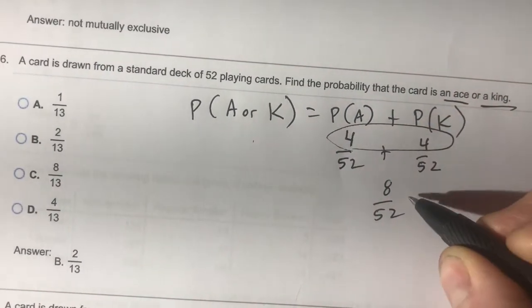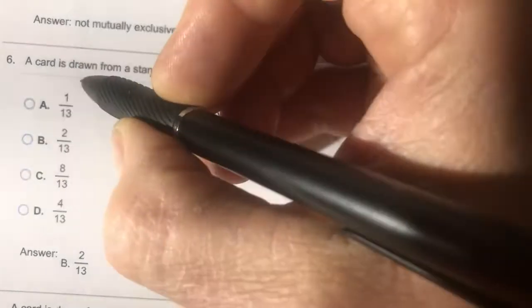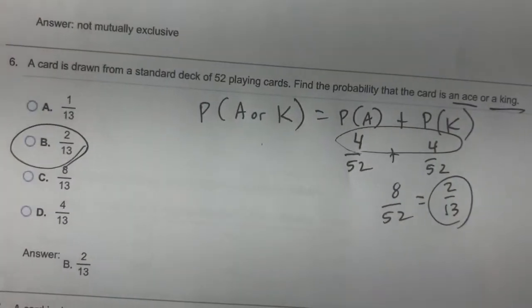And that simplifies because 4 goes into both of those. So that'd be 2 over 13, I believe. So right there, B. Yep, that's right, B.